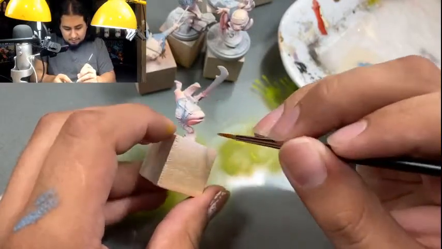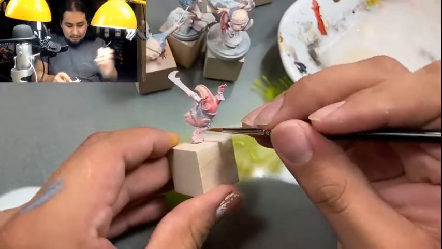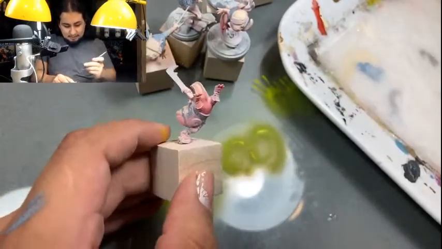I'm so behind on movies. I have a list a mile long of movies I need to watch soon. Ah, rats. He's got paint on his hand.